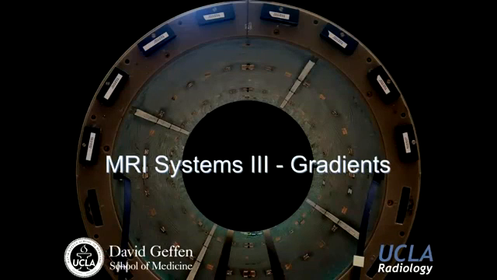Okay. So our goal today is to understand these gradient fields. They're central to MR. In fact, they were basically the key development that led to the Nobel Prize in Physiology and Medicine in 2003. And that's the story I want to tell if we have time. It's a good one.